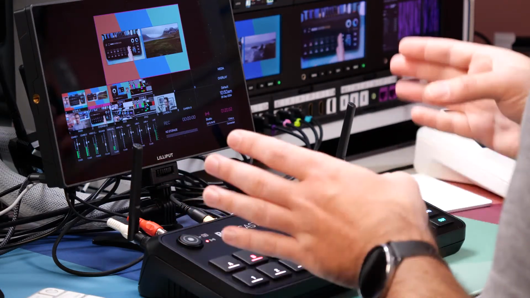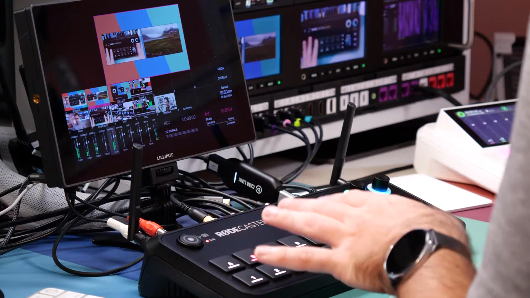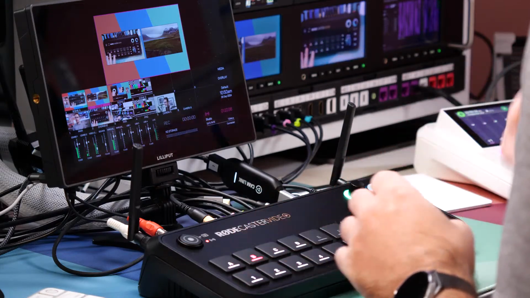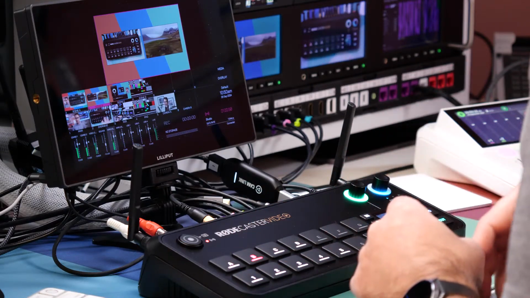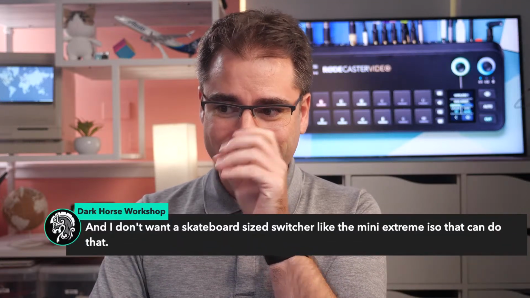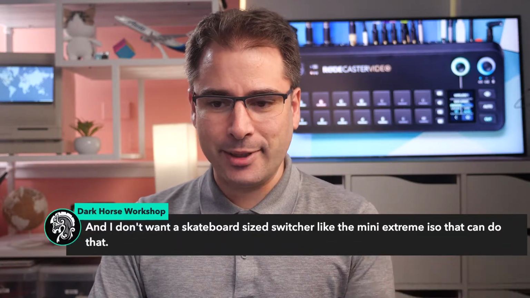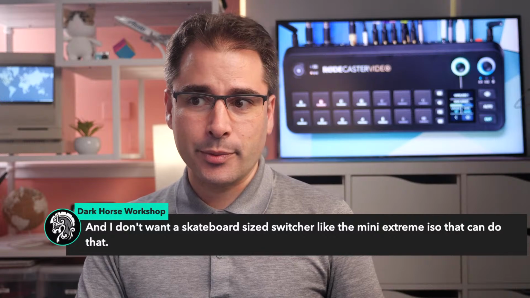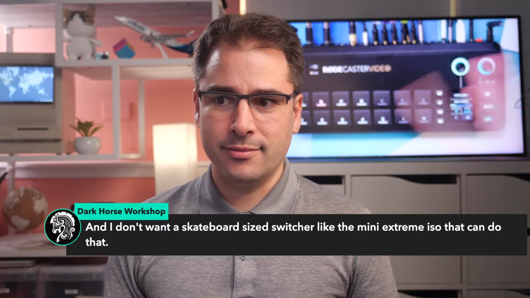And then audio. This is a Rodecaster Duo inside. So now there's another $500. So yeah, I do think it's worth it. I don't want a skateboard size switcher like the Mini Extreme. Exactly. The ATEM Mini Extreme is not exactly mini. But the ATEM Mini Pro does not let you do this much stuff.